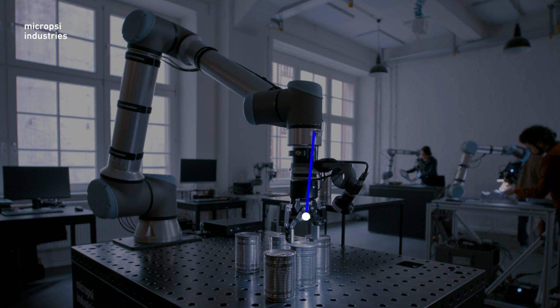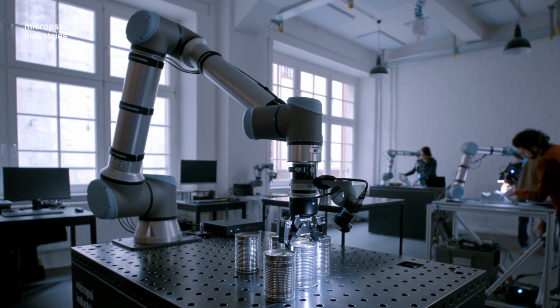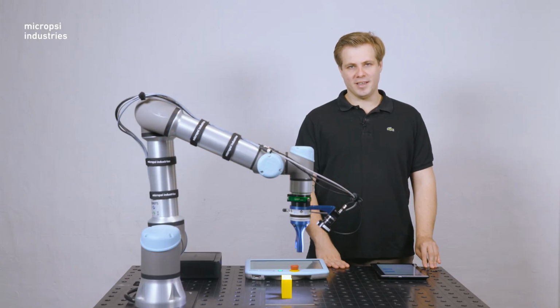How does MIRAI know when to hand back? End states. An end state is a condition that a MIRAI-powered robot reaches at the end of a skill. At that point, MIRAI knows to hand control of the robot back to the native controller. There are 4 types of end states. In this video, we go through all of them.